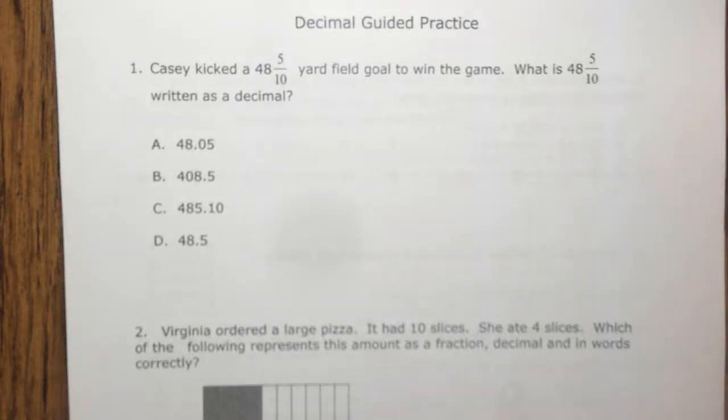Alright, so what we have here is we're going to do this guided practice together on decimals. There's nothing new. We've gone over every bit of this. All we're going to do is take these numbers, and if they give us a fraction, we're going to turn it into a decimal. Like on the first one, it says, Casey kicked a 48 and 5/10 yard field goal to win the game. What is 48 and 5/10 written as a decimal?